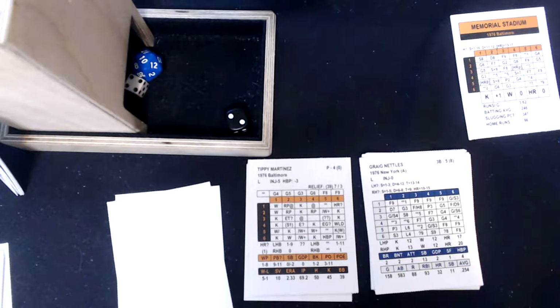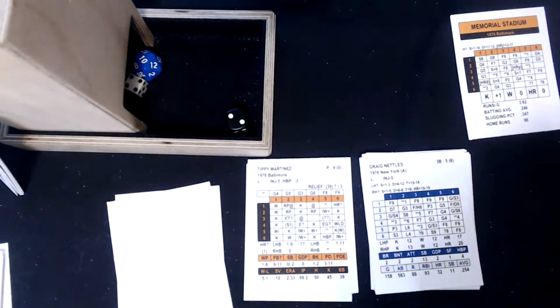Wait a second. Let me go back. There's an issue with Baltimore. That was 1 out, 2 out, 3 out. So that's strange. All right, so that's the final, and I'll mess around with this and figure it out.